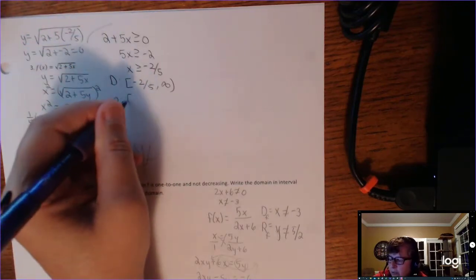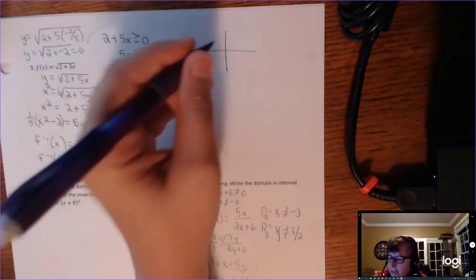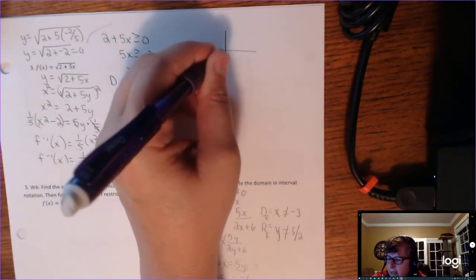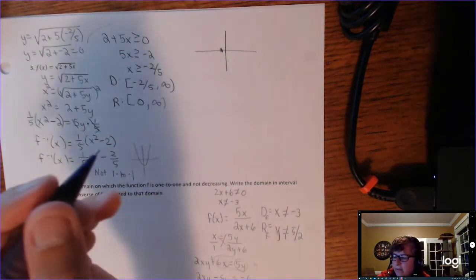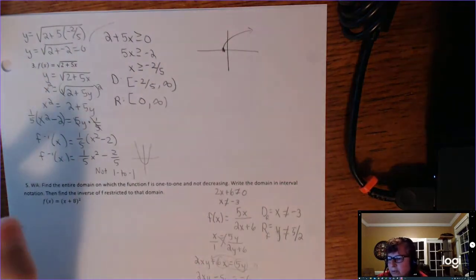So you end up with a range. So what's happening is you have a domain of negative 2/5 to infinity, but you have a range from 0 to infinity.